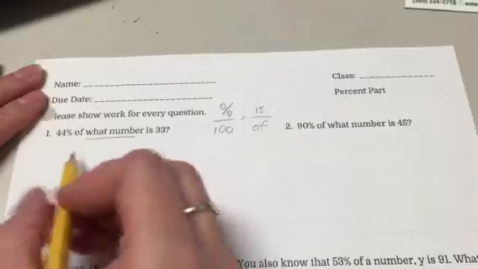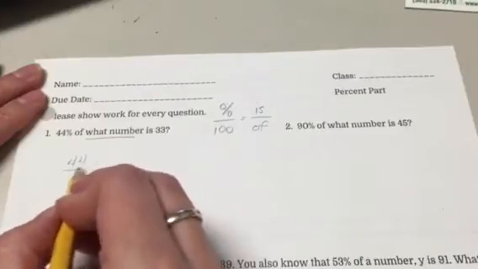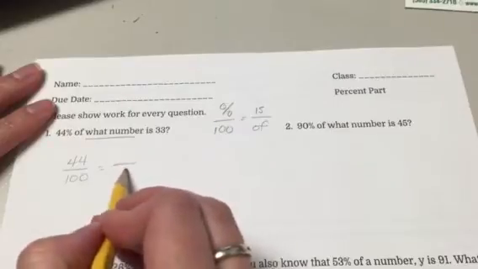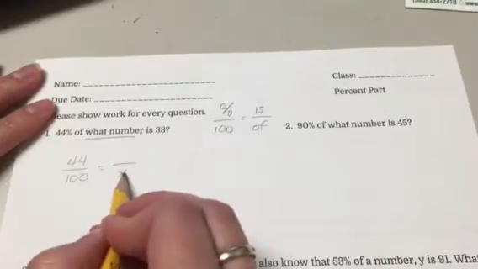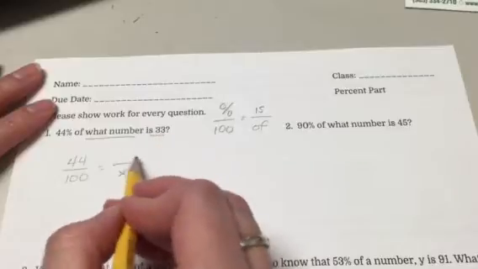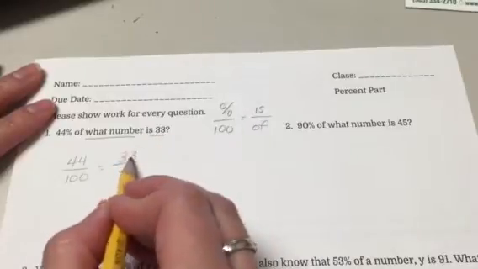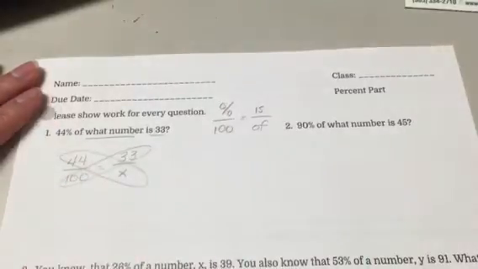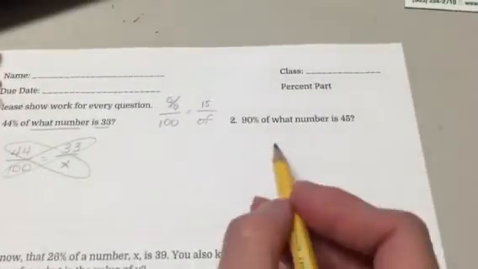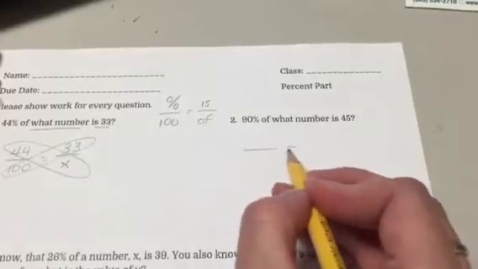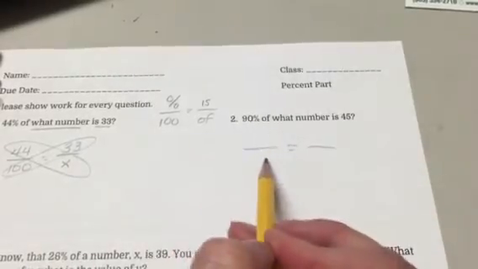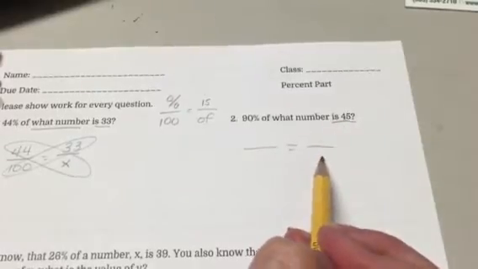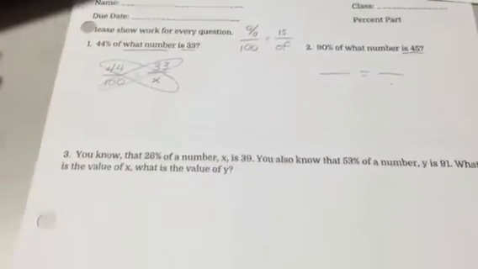So the first one, 44%, so you're going to put the percent out of 100, of what number, so of some number, we don't know, is 33. So the is goes on top. So you're just going to cross multiply to solve. So you'll be doing the same thing for this one. You're going to set up another proportion. Remember, the percent out of 100 is will go on top, and what you're looking for goes on the bottom.